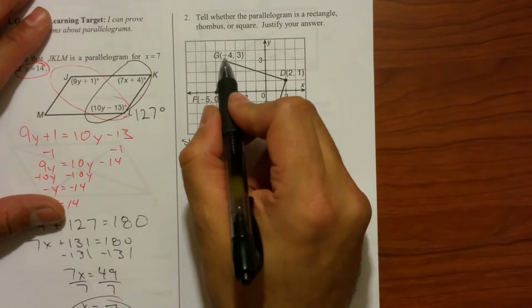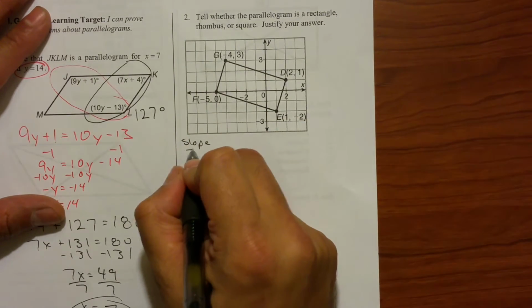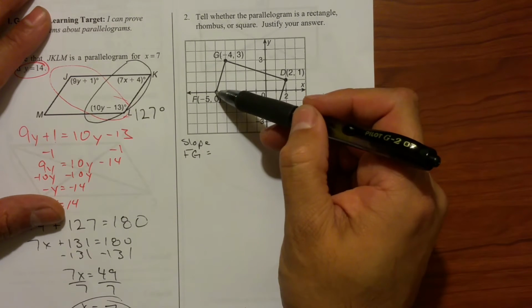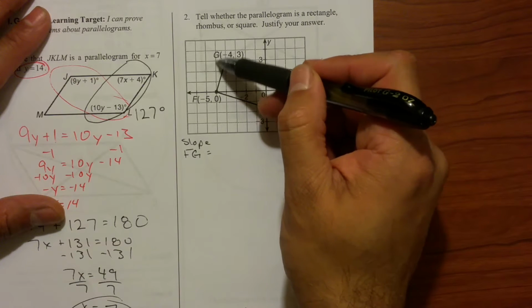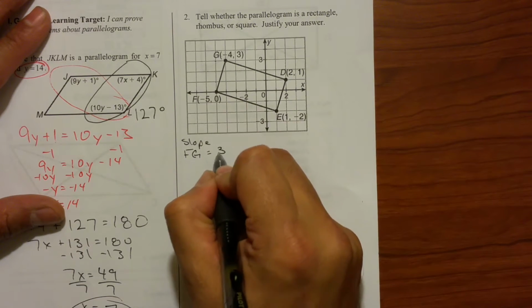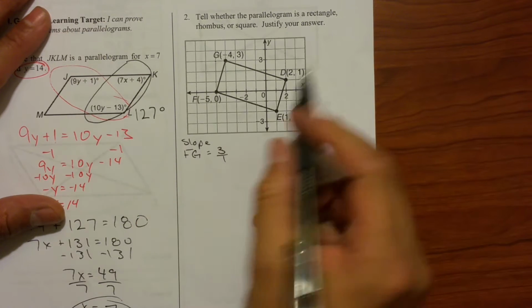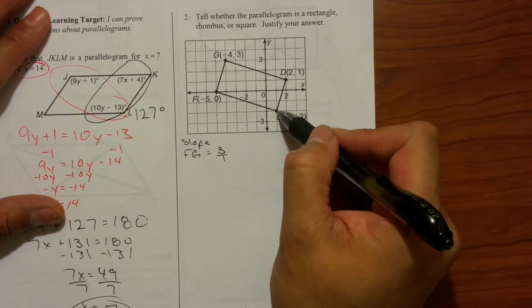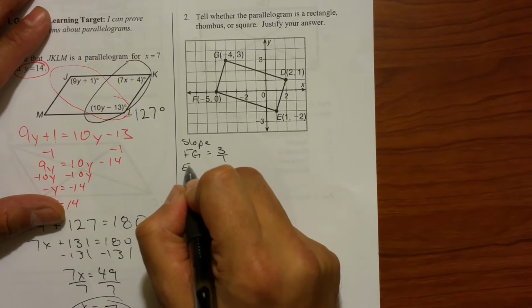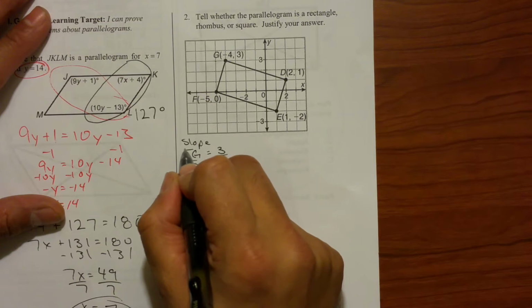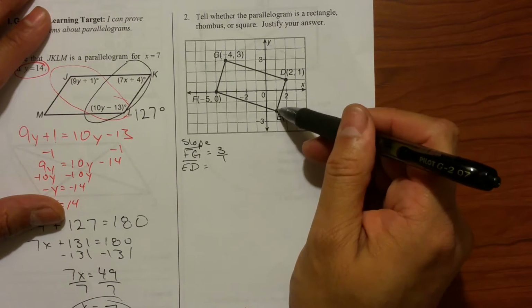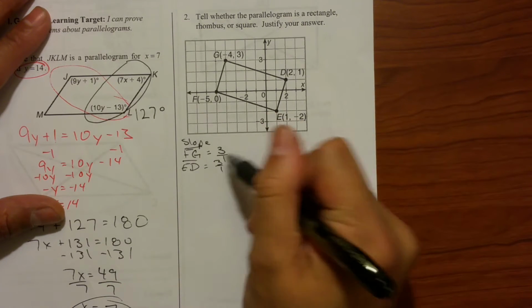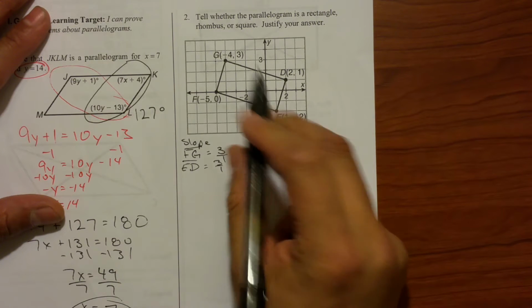So I'm going to do all the slopes. For FG, the slope is rise over run, so it's going to be 1, 2, 3 over 1. And for the next one, the opposite side should be parallel to it, which should be ED. The line segments right there. ED, 1, 2, 3 over 1. So these two are going to be parallel. The other sides are going to be for GD.